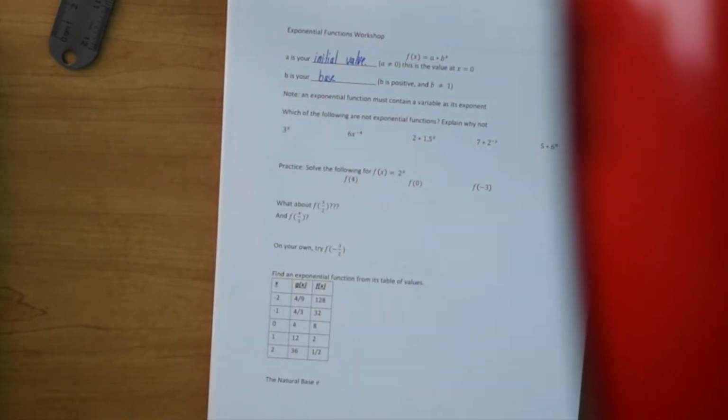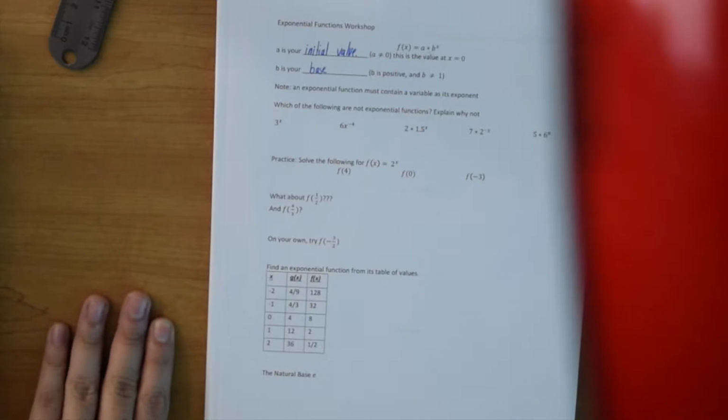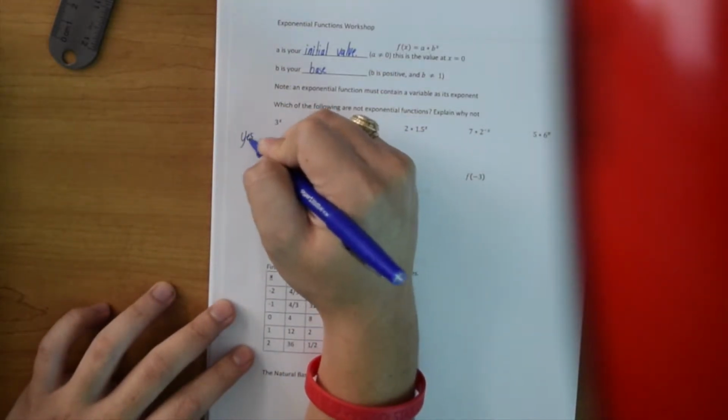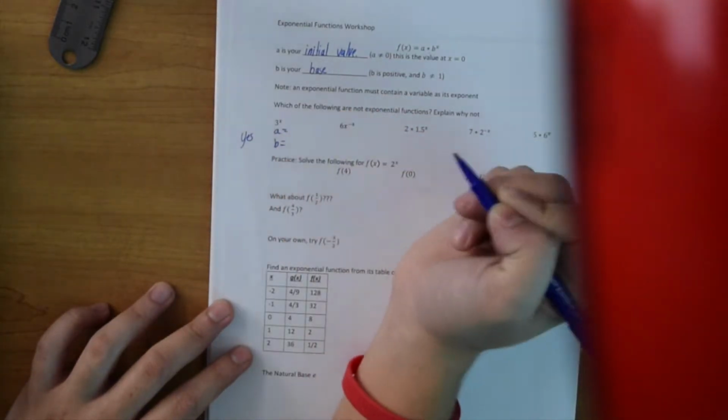So knowing that, let's go through these 5 little problems that I picked out for y'all, and let's see which ones of them are exponential functions and which are not. Let's look at 3 to the x. Is that an exponential function? Yes, it is. Can anybody tell me what my a is and what my b is in this case?